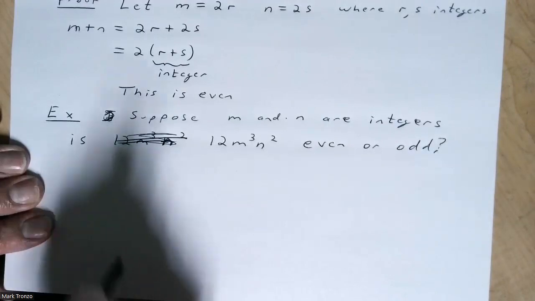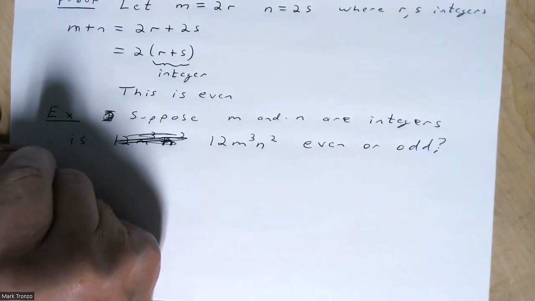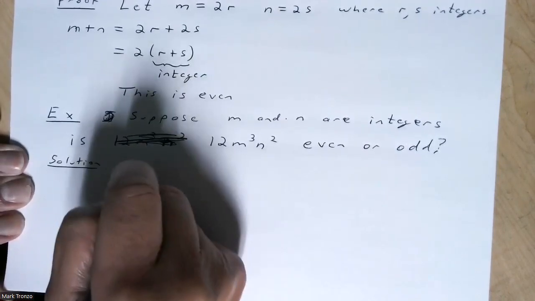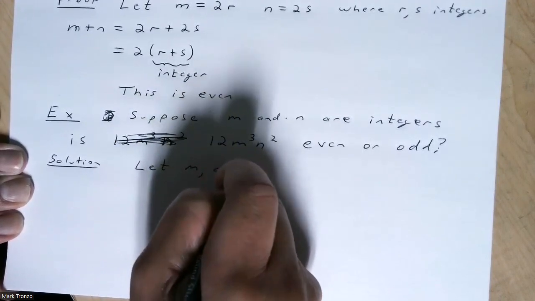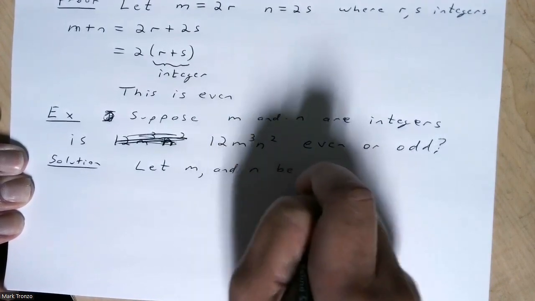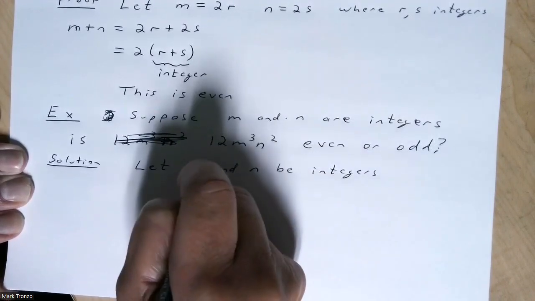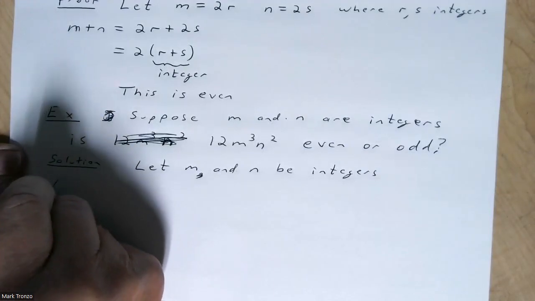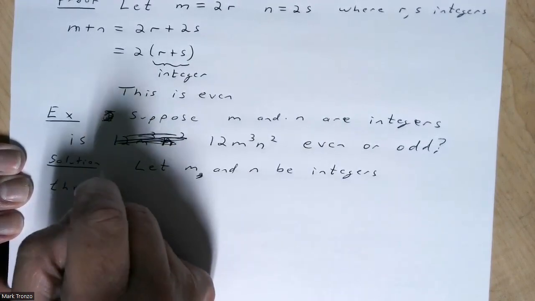So we don't have to do that let type thing, although it may be good to get used to doing that when it's appropriate. So like here, we'll just say let m and n be integers. It doesn't really specify what type of integers, if they're even or odd. And now let's put this together. Again, this isn't a formal proof because it just asks us a question.